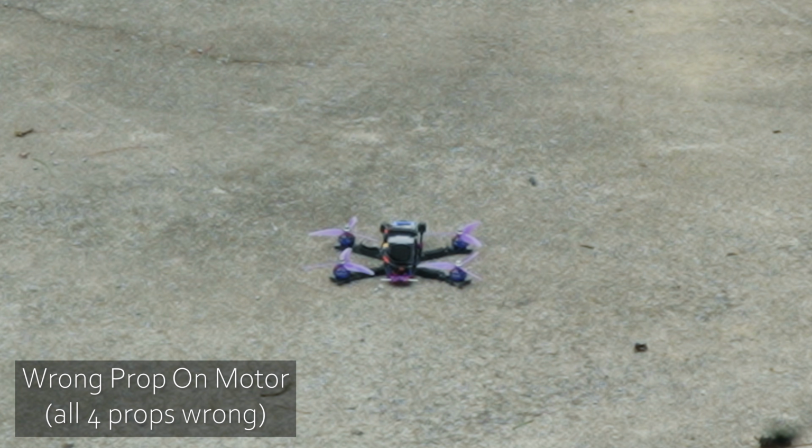Okay, it will yaw to the sides. What about pitch and roll? No, it just won't take off. It's not freaking out, but it won't take off. That was roll left, right.